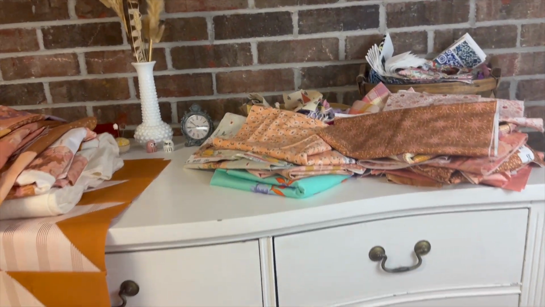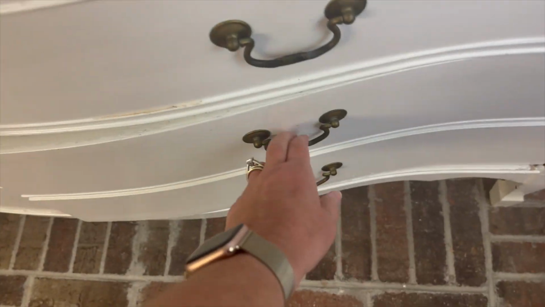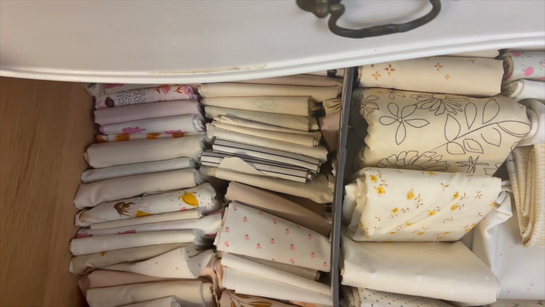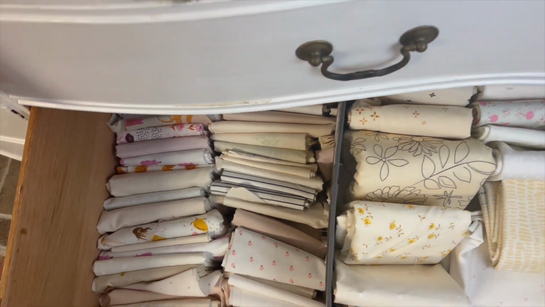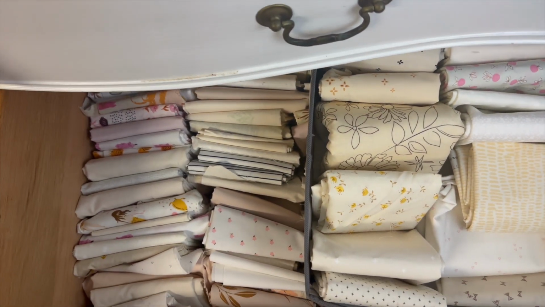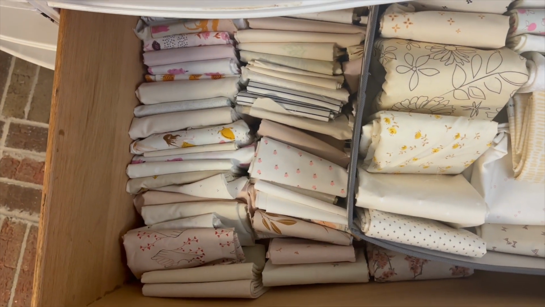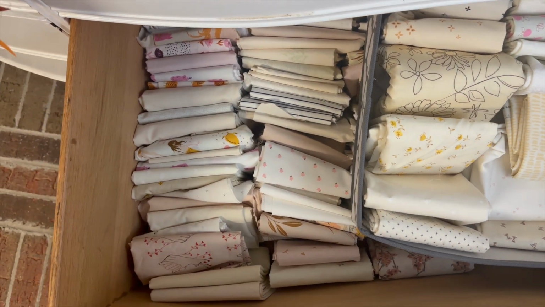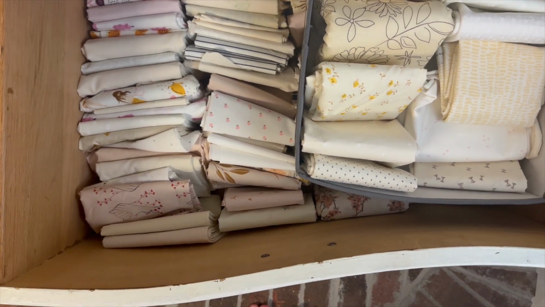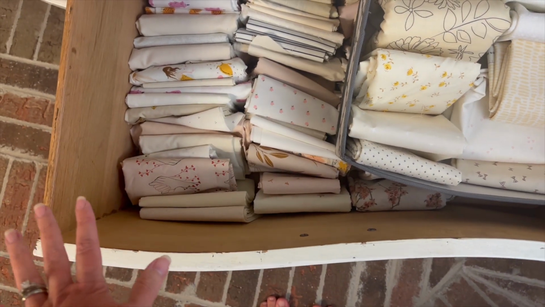This is what I consider stash. And I keep my low volumes down here. I actually keep the fabrics that I designed separate from the other fabrics I have. I don't know why I do that. I might not do that forever, but I'm doing it now. So this is my low volume drawer.